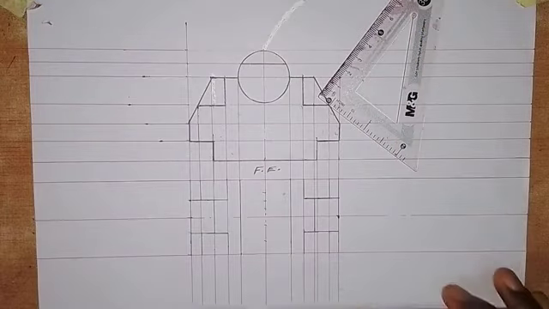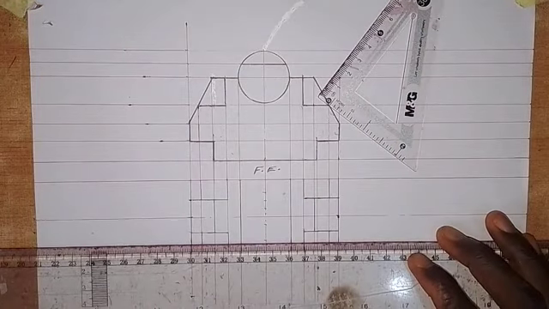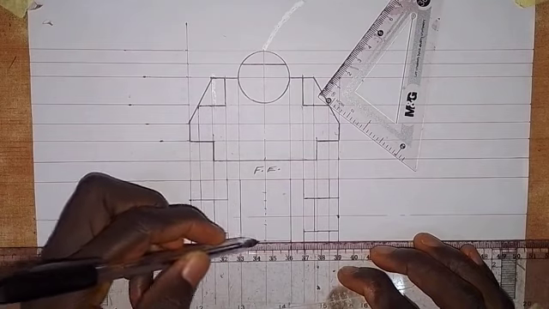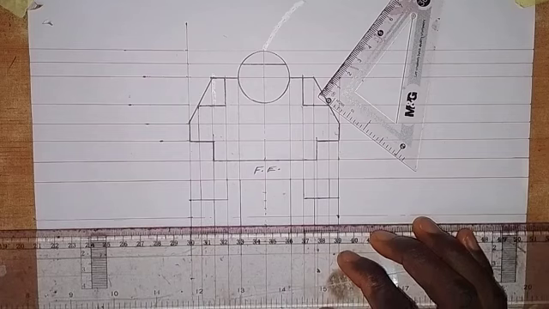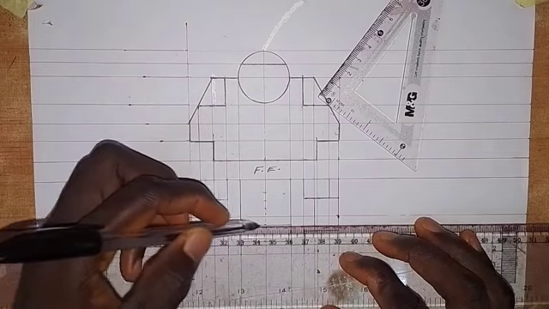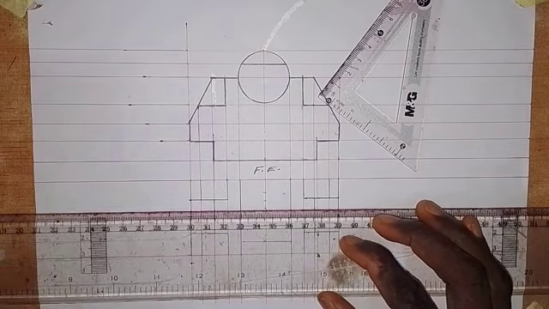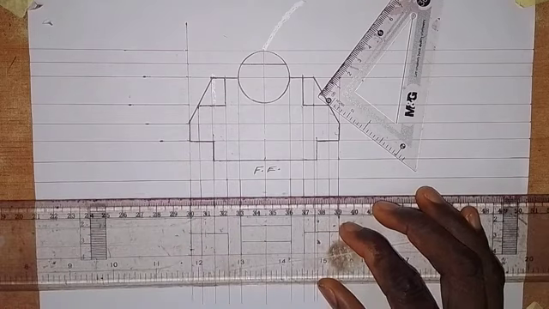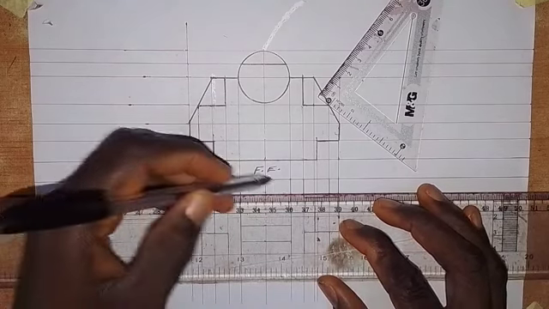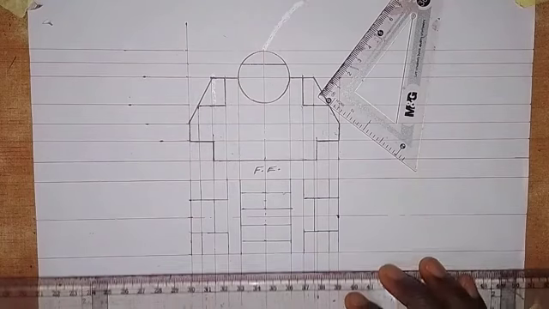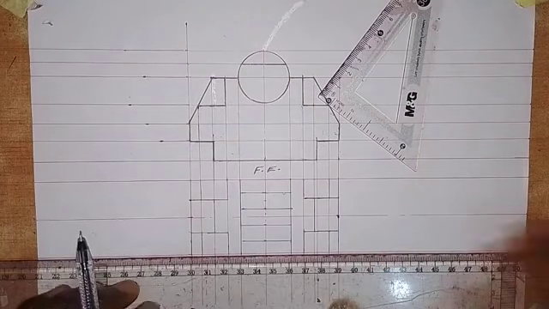Then for this part here, we draw this line from here as a thick line, and then we come here and also draw this one as a thick line like this. Coming to this point, we draw this line as a thick line, and at this point we also make this a thick line to this end here. But also, the whole of this line will be a thick line.